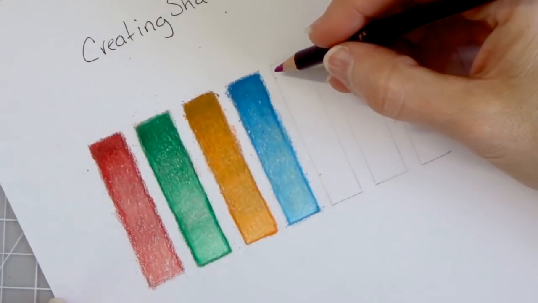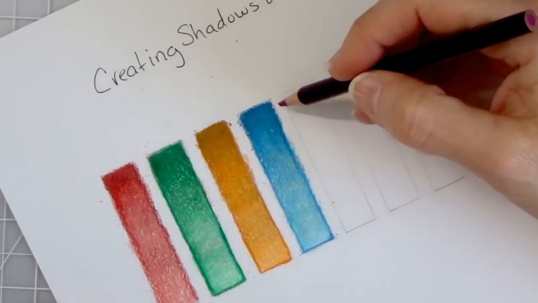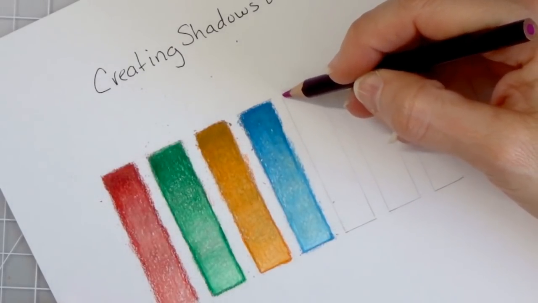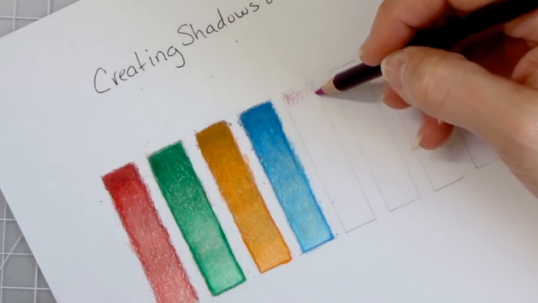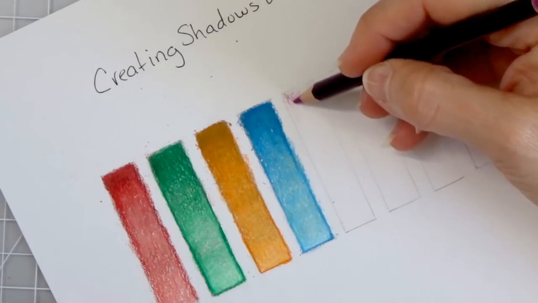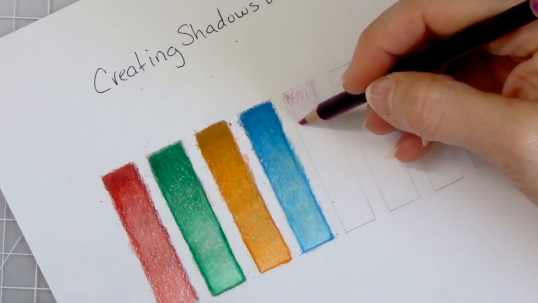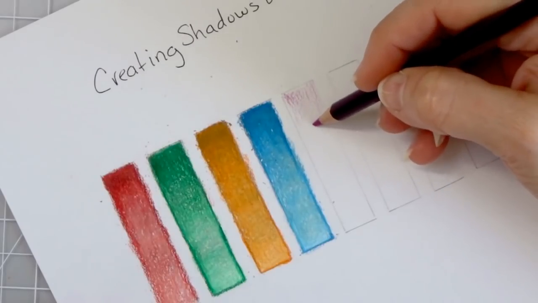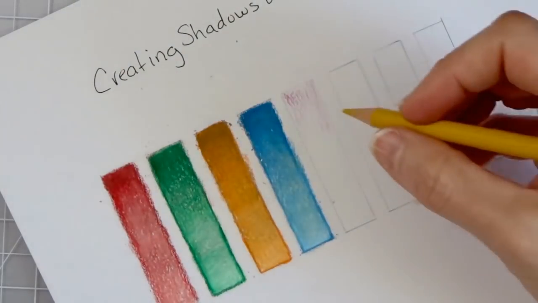So I'm going to come in here with my mulberry, and we are going to test this out and see if this combination of contrasting colors is going to work out well for us. And I'm going very, very light with this here at the top. And I'm only adding just a very little bit. And that's all I'm doing for this one.